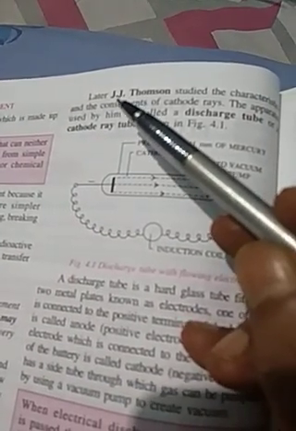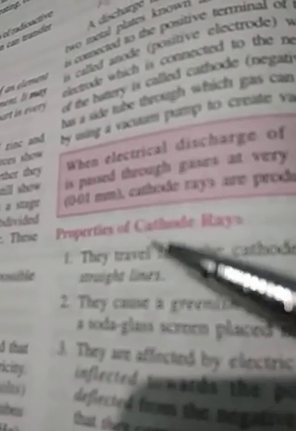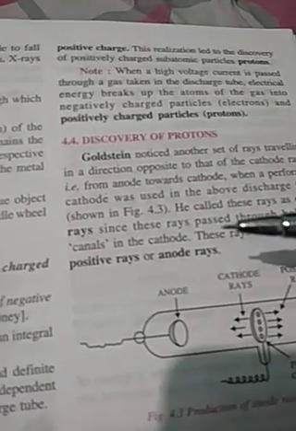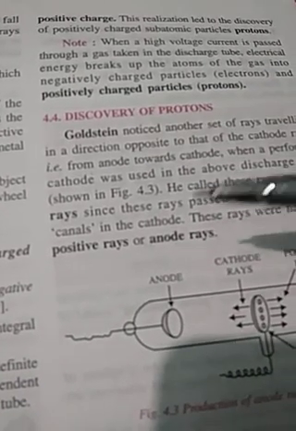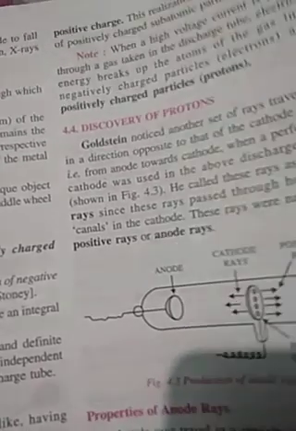So far in this chapter 4, atomic structure, we have studied Dalton's atomic theory, cathode rays, discovery of electron, J.J. Thomson's experiment, properties of cathode rays, properties of electrons, how the anode rays were invented by Goldstein, and with the help of these anode rays, how we could know about the positively charged particles, protons.